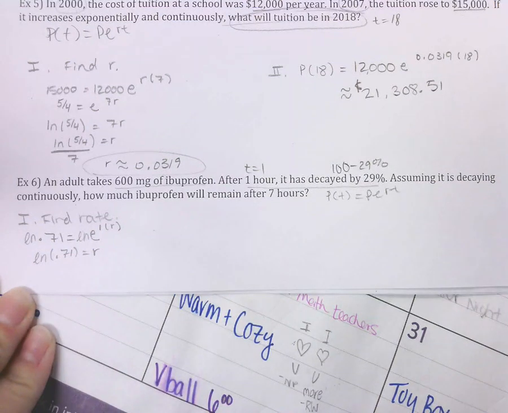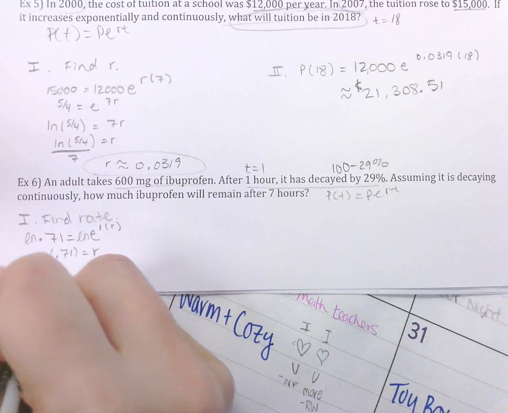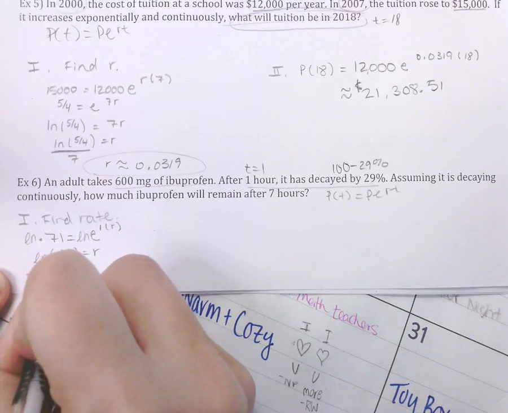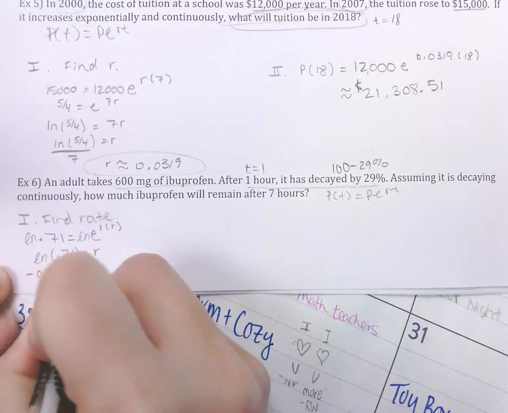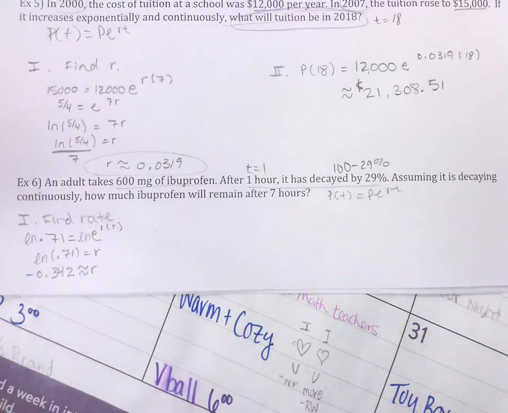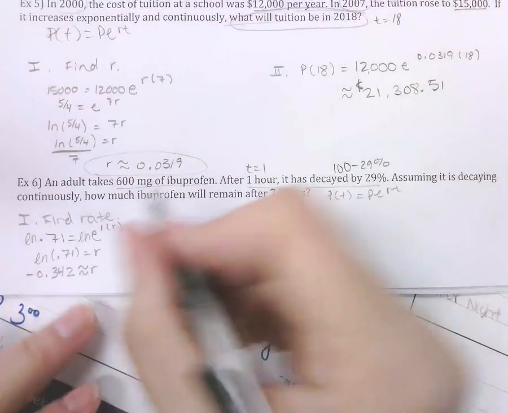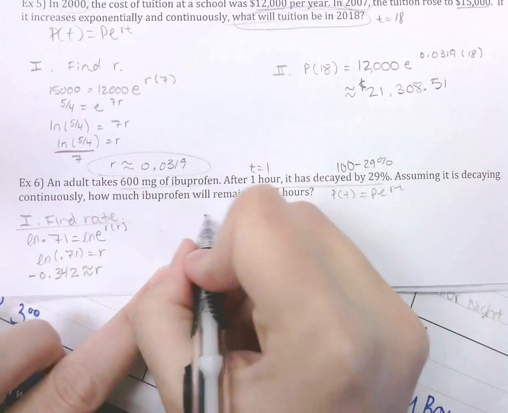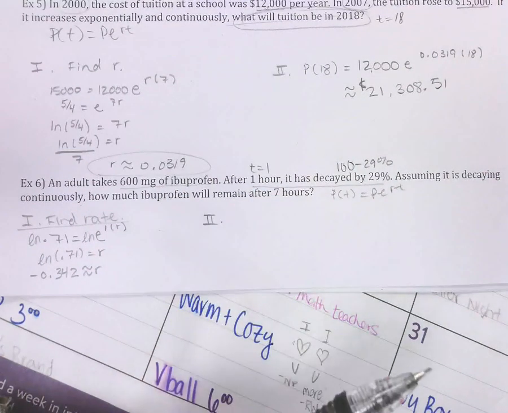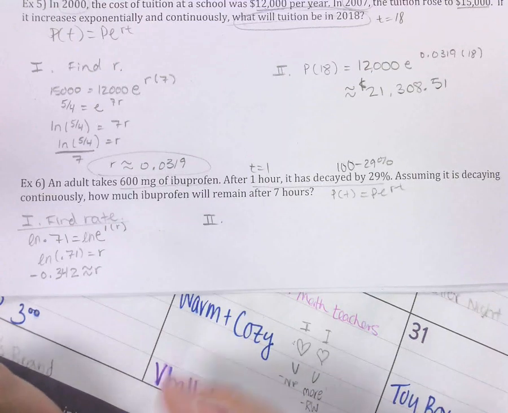Natural log of 0.71. Negative, right? Yeah, 0.34249, so I'll do 0.342. And that's your rate, that's R. That's the first part, find the rate. I thought the rate was 0.71. No, that's how much it decreased to after an hour.